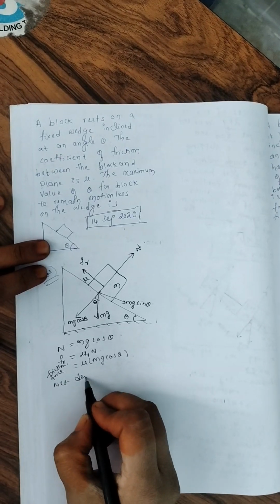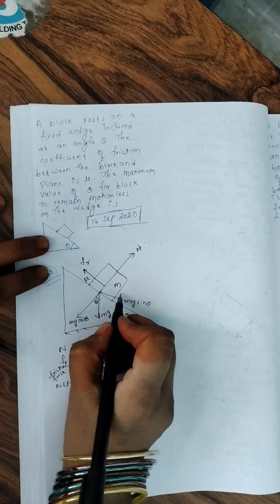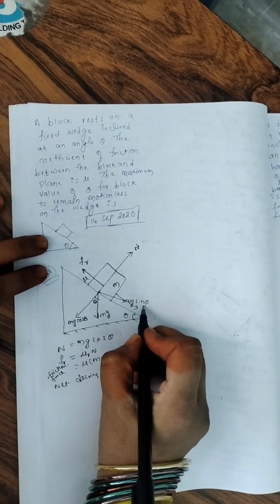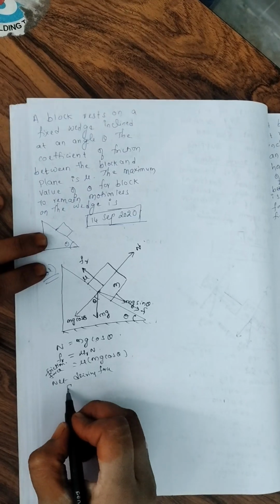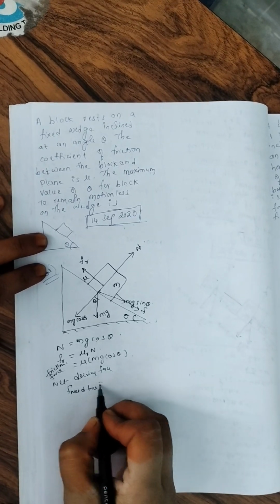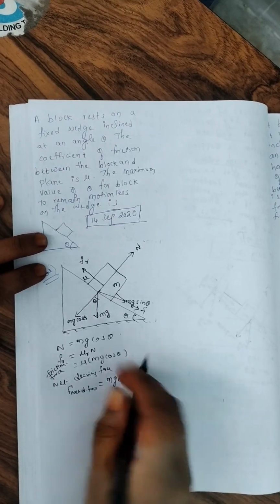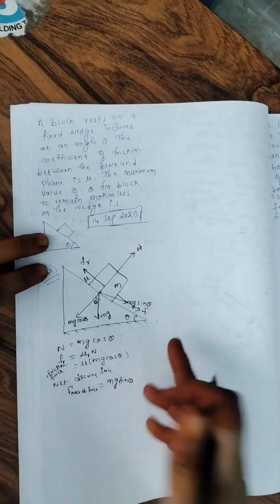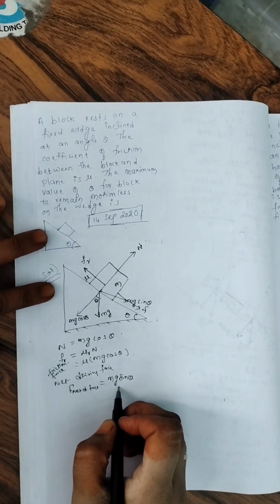Now net driving force, it will be in this direction, capital F. Okay. Now net driving force is nothing but equivalent to mg sin theta. We can take it now. It will be in this direction, and mg sin theta is also in that direction. We can take it equivalent to mg sin theta.